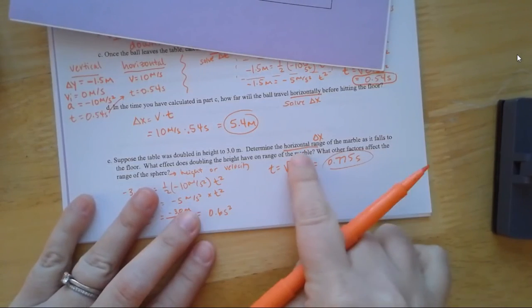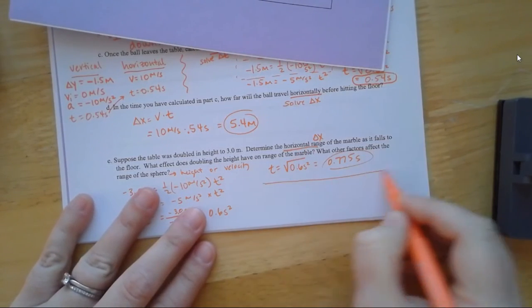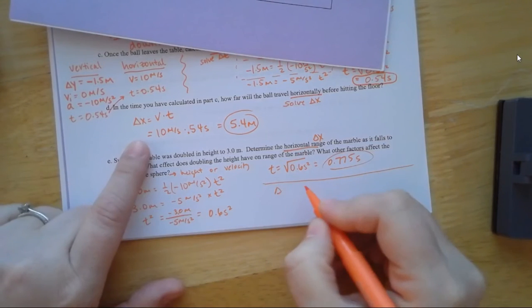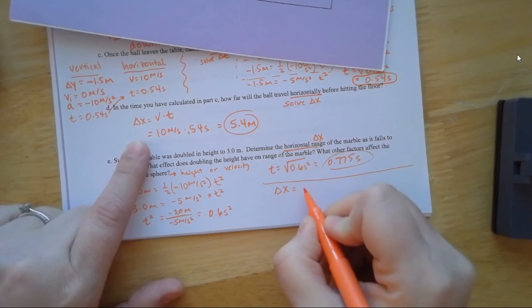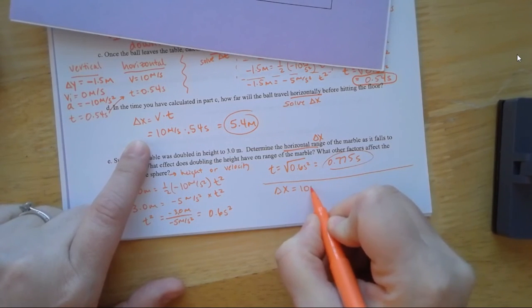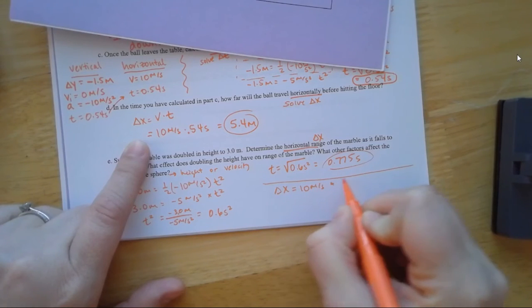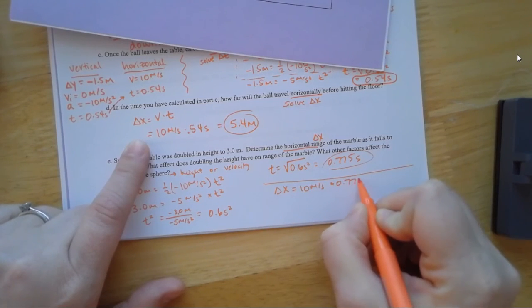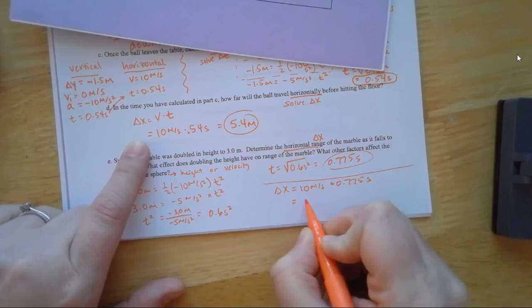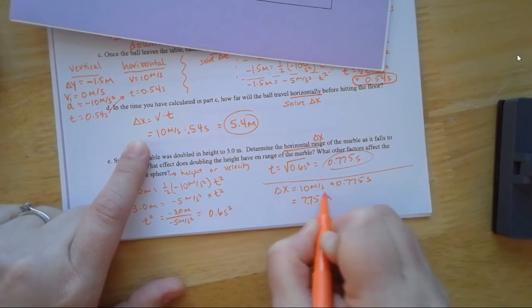It says determine the horizontal range. And so in order to do that, again, like we did for part D, our change in position is equal to our velocity, our 10 meters per second, times our time, 0.775 seconds. So that's going to be 7.75 meters that it is able to move away.